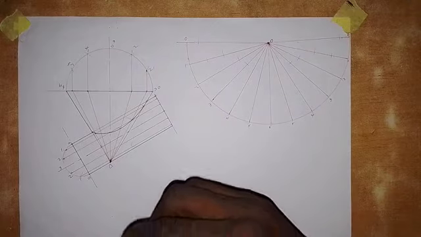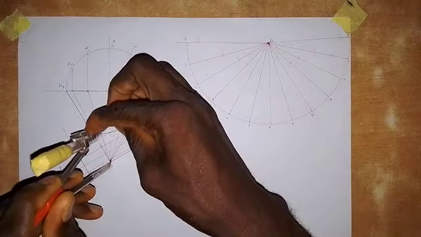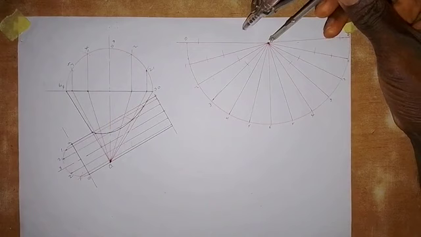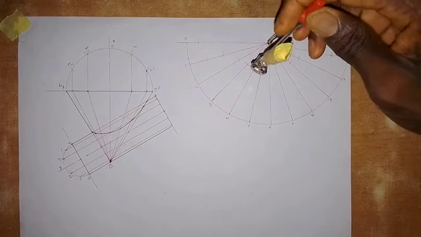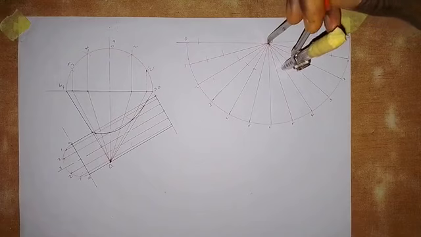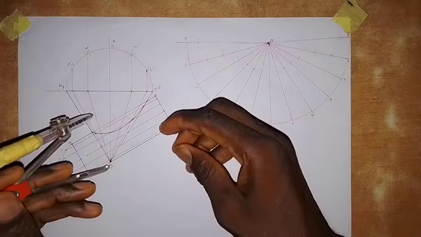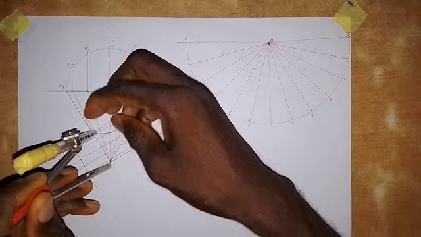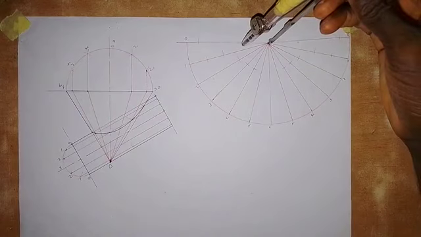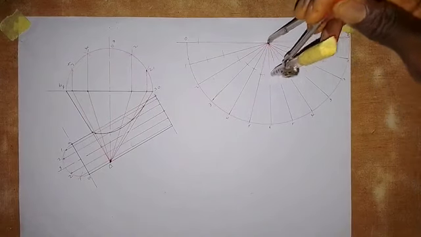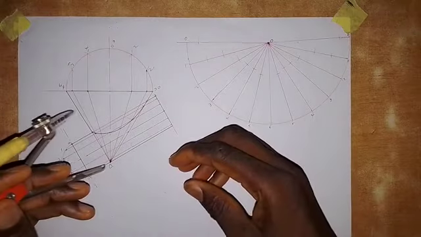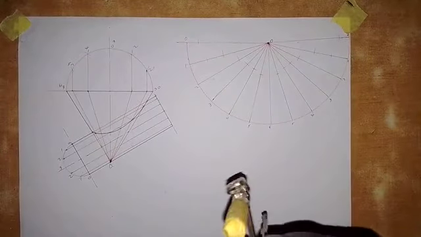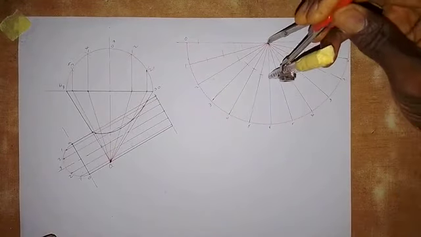The next one is 4. This is where we have 4. So we put it at this point. Here we have 4, and this also 4. Next one is 5. This is where we have 5. Putting it here, here we have 5, and this also 5. The last one is 6. Then we have this point here, the point for 6. So we put it here and we make an arc for 6.